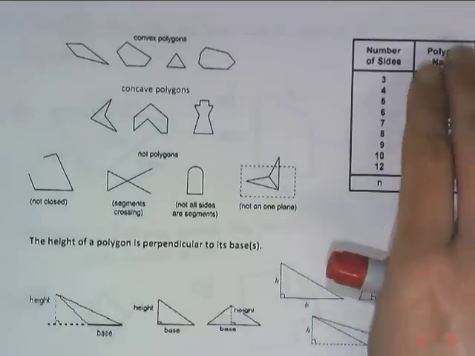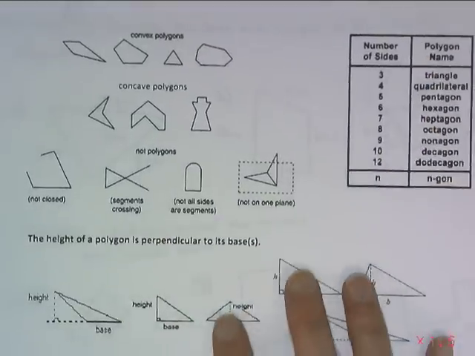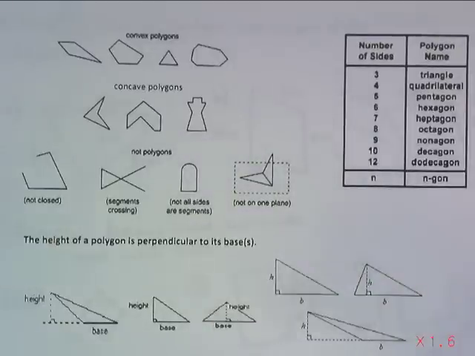This chart, familiarize yourself with. You should be able to identify the polygons based on how many sides that they have. If all the sides are the same length, you would refer to those as regular polygons. Okay?